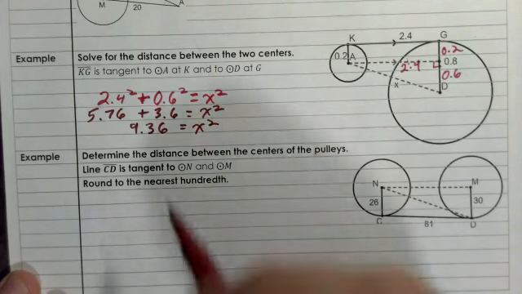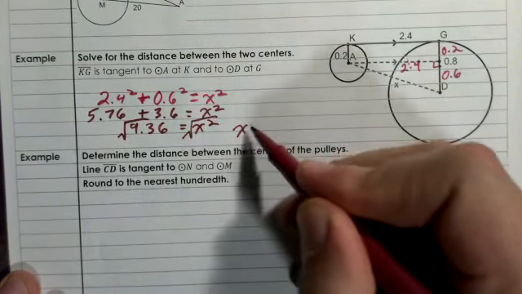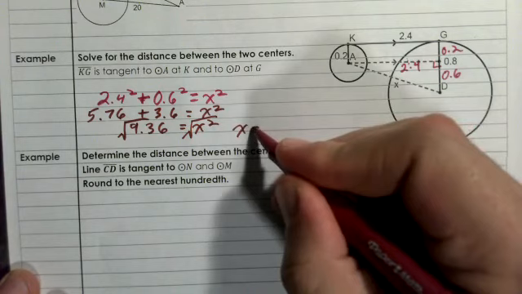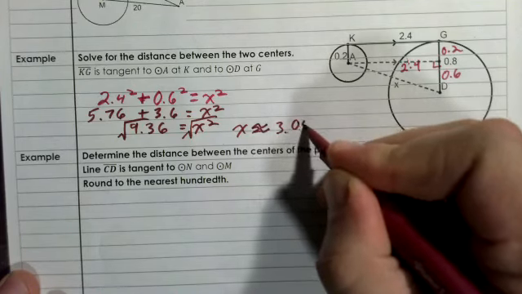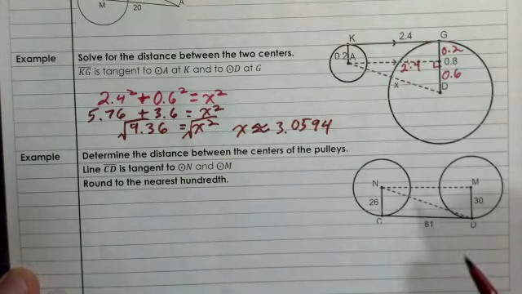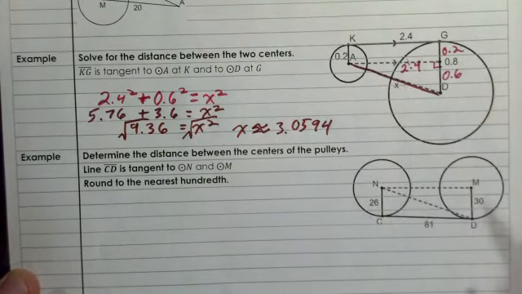I would then square root both sides so I can get x by itself. So x is our distance between those two. So I just need to do the square root of 9.36 on my calculator. And so x is approximately 3.0594 for that distance right there.